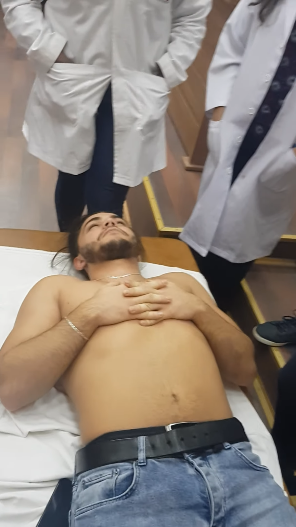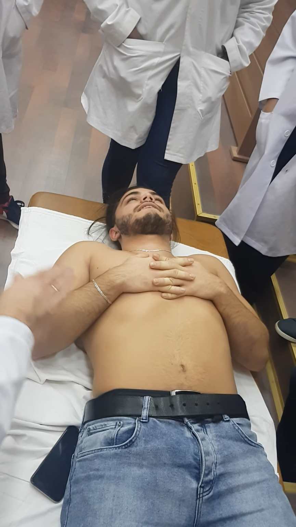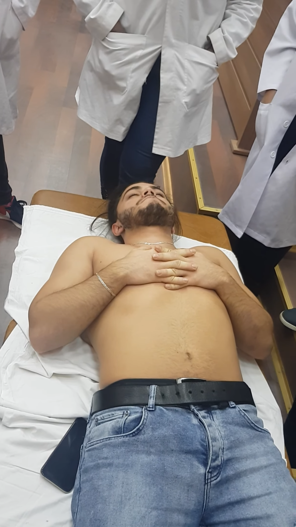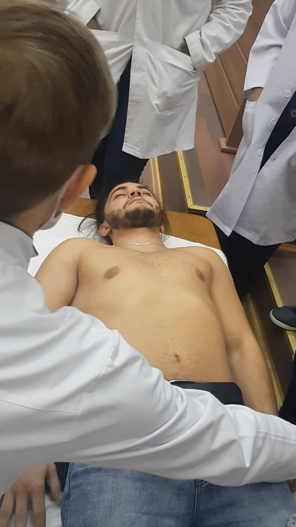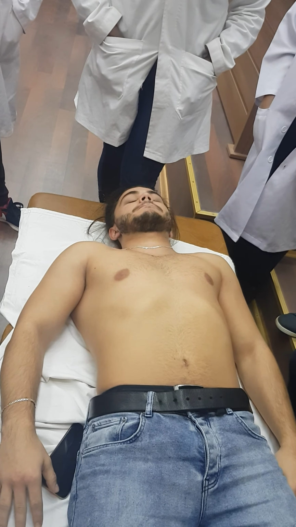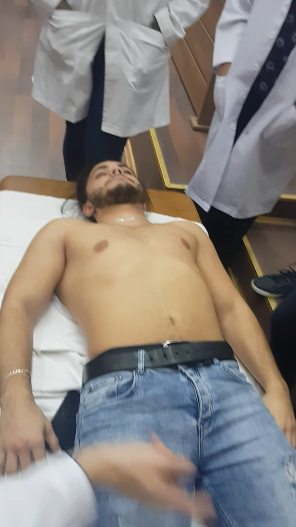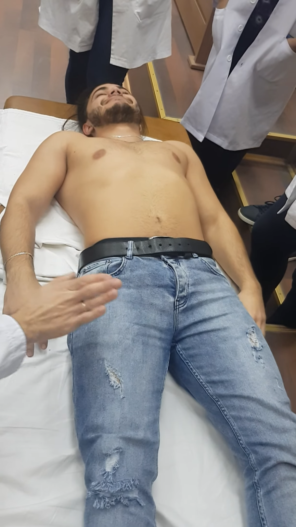There are two kinds of palpation. You should control the patient's position first of all. And the patient should be without tension. The patient should not cross legs. Should not.